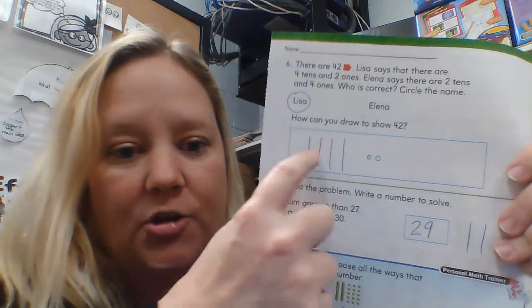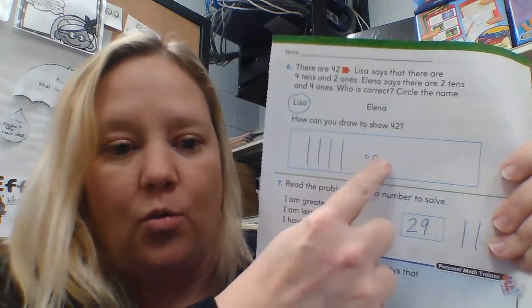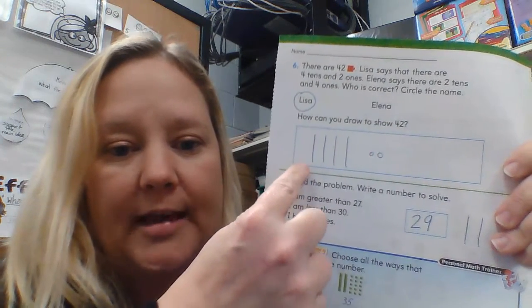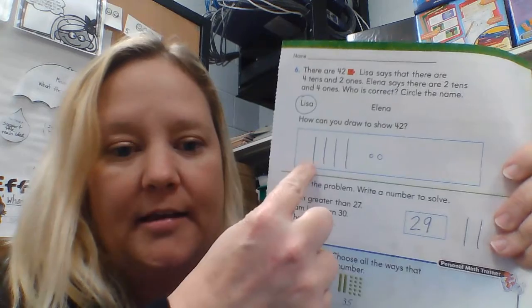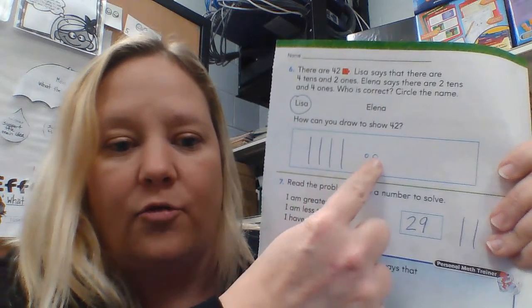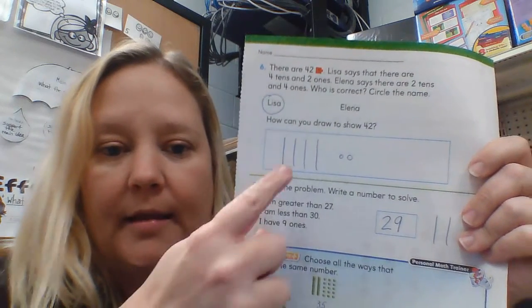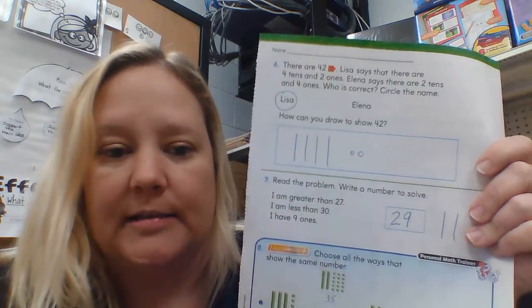Here's a quick picture. I drew my lines for tens and my circles for ones. So 4 tens and 2 ones. 10, 20, 30, 40, 41, 42. So Lisa was correct, and it's 4 tens and 2 ones.